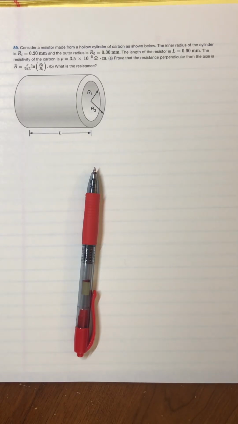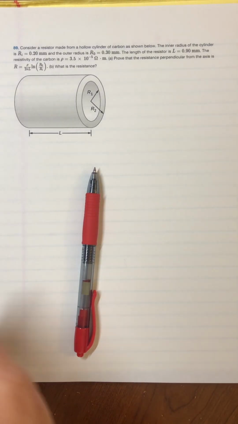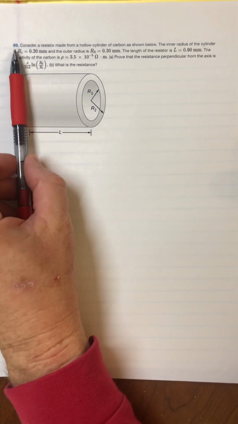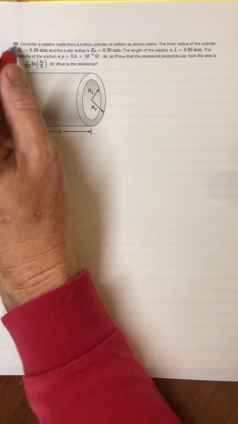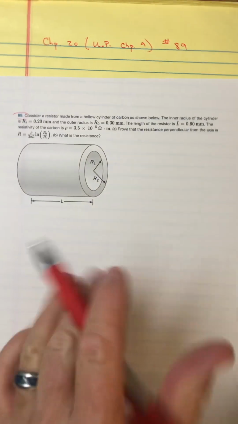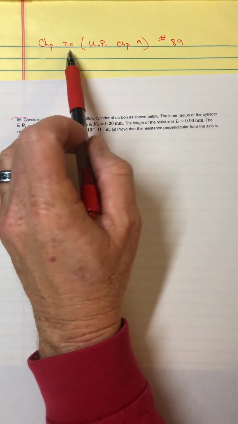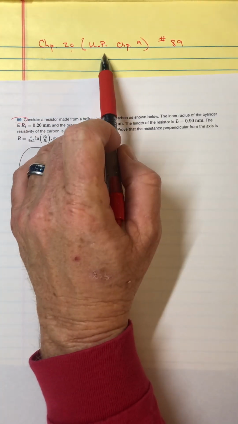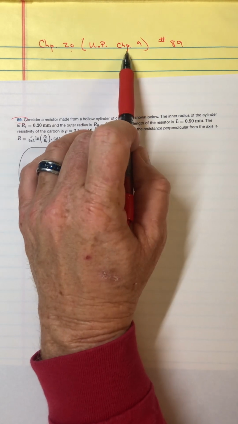Hey students, I got a great question on this real hard one here. It's the last one in the assignment. It's from the University Physics book. It's number 89. In fact, maybe I'll just write here. It's chapter 20, but it's from our calculus book, the University Physics. It's actually volume 2.